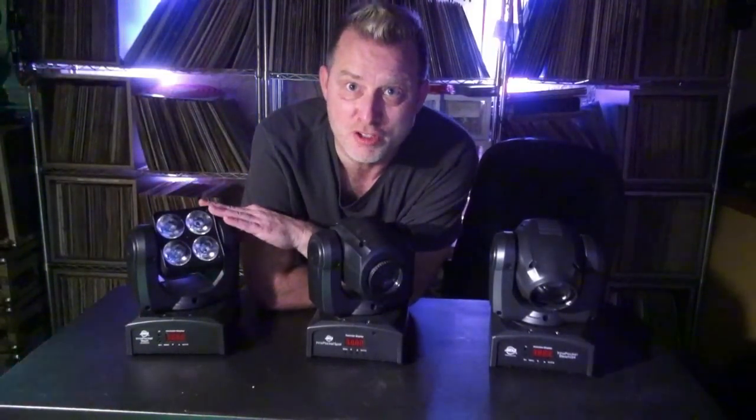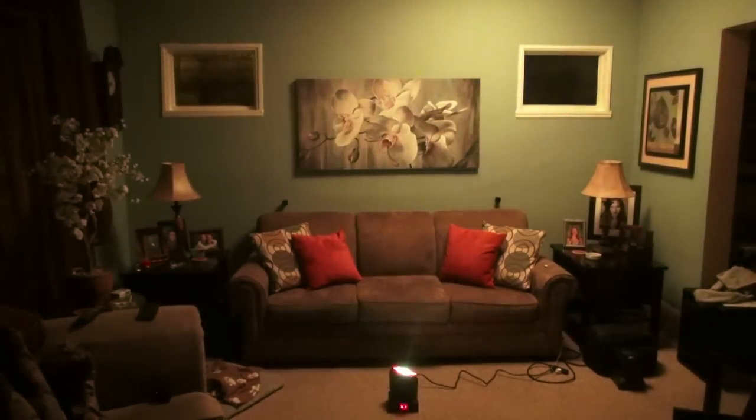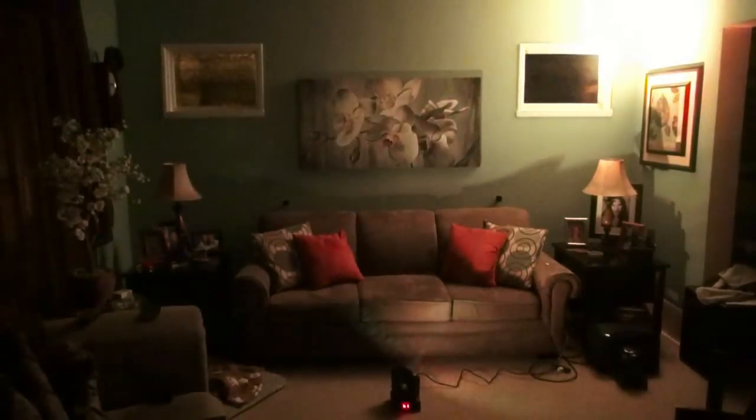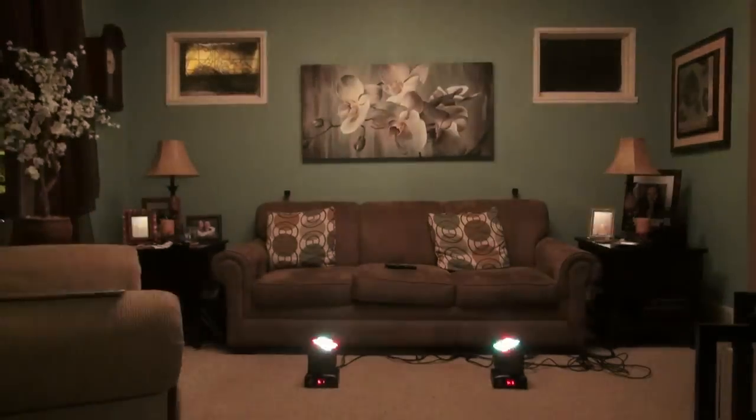Now on to the wash fixtures. This is a completely different animal. I think they're really cool and great for the mobile DJ. The wash doesn't particularly have a sharp beam angle, but it's very wide. In fact, they call it a wash because it just blows light all over the place.